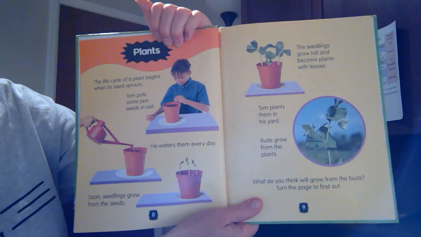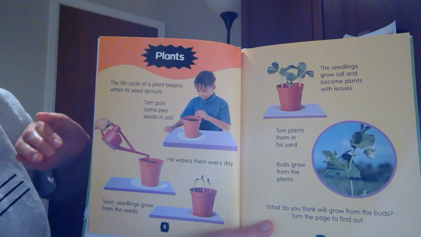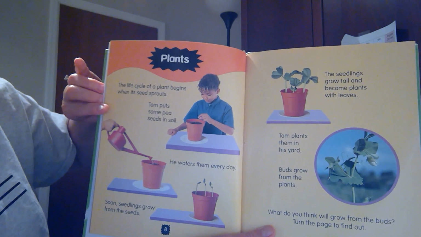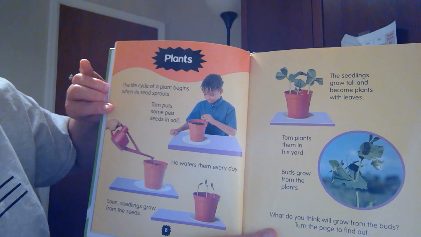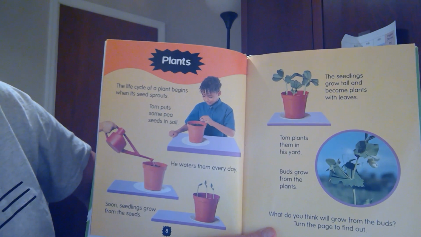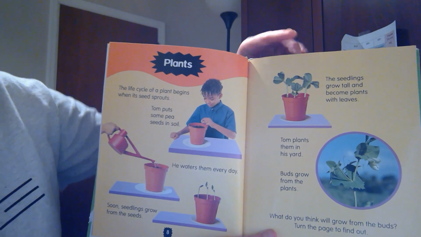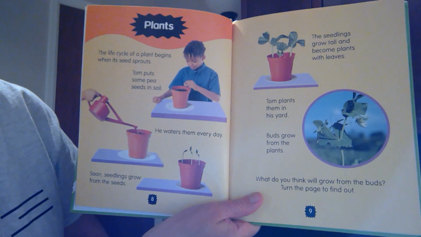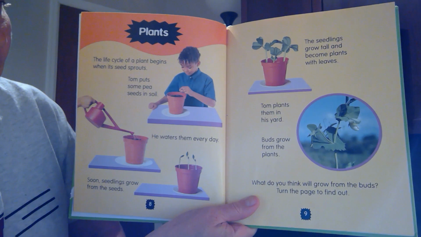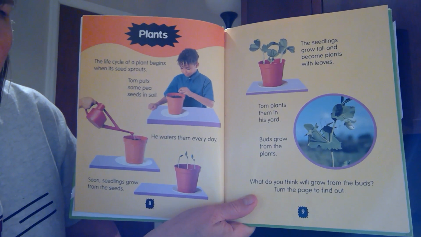Plants, they're also living things, so they too have a life cycle. The life cycle of a plant begins when its seed sprouts. Tom puts some pea seeds in soil. He waters them every day. Soon seedlings grow from the seeds. The seedlings grow tall and become plants with leaves. Tom plants them in his yard. Buds grow from the plants. What do you think will grow from the buds?